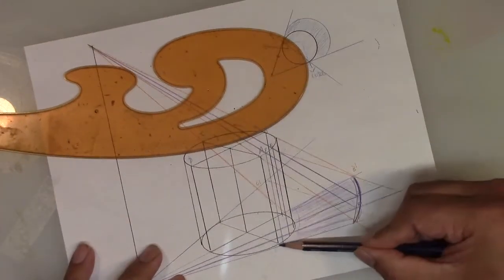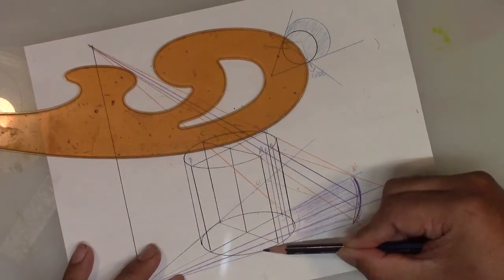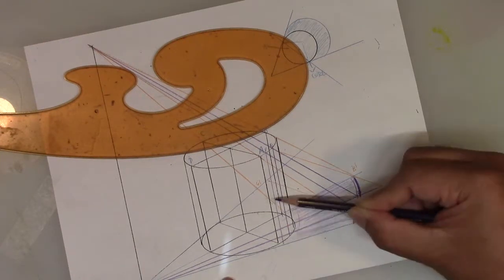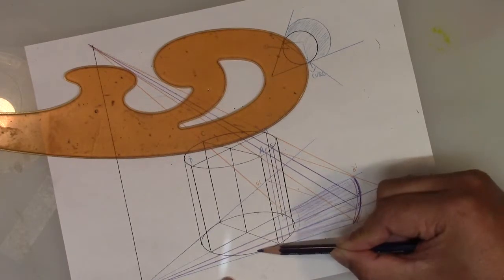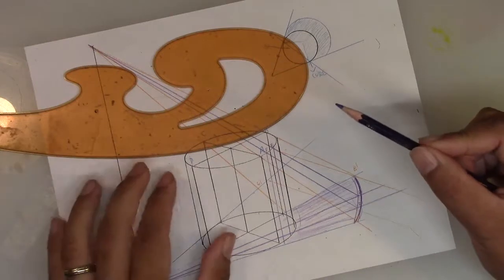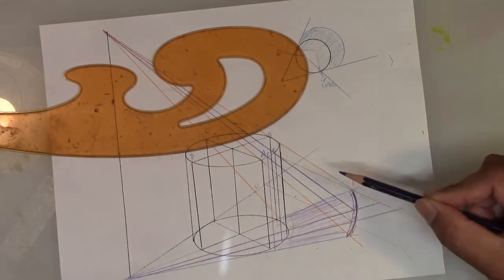Also, the tendencies: your core moves up, and it's not just right there. One of the things when you're doing your values is that you also have to remember that. So now we're going to calculate the other side.